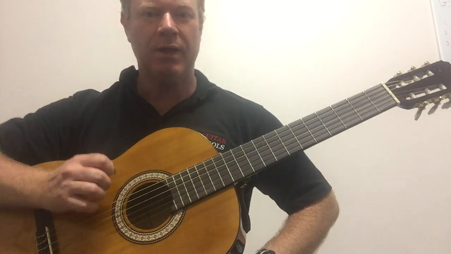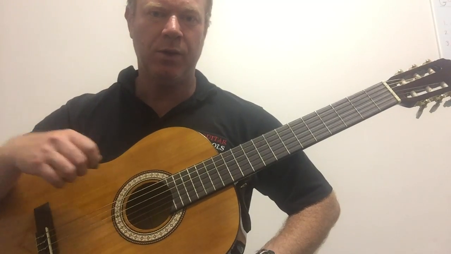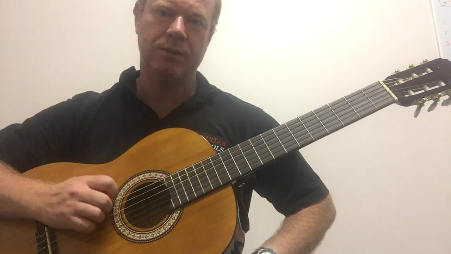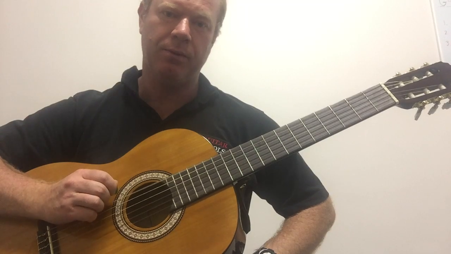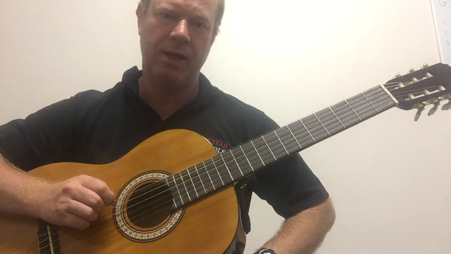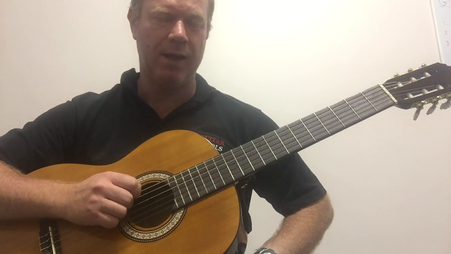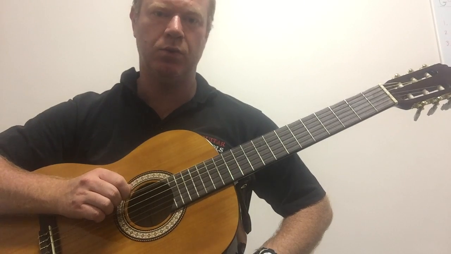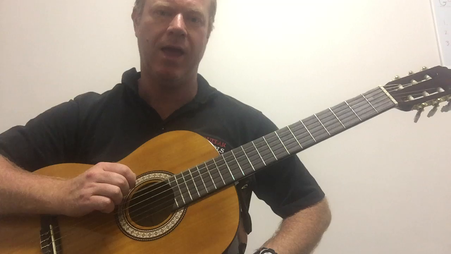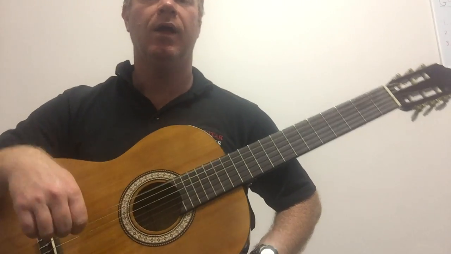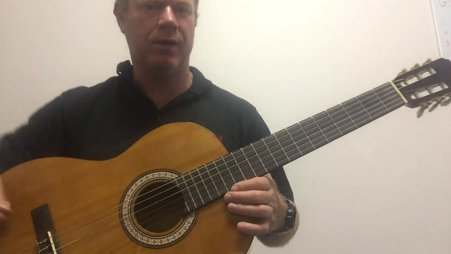So on your guitar, when we pick this, we're doing it in what's called alternate picking. So we go down, up, down, up, down, up. So that with the eighth note count is 1 and 2 and 3 and 4 and. Okay, so let's start the exercise.